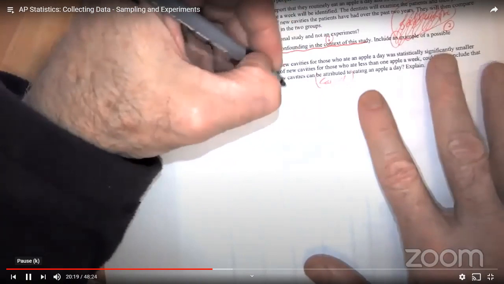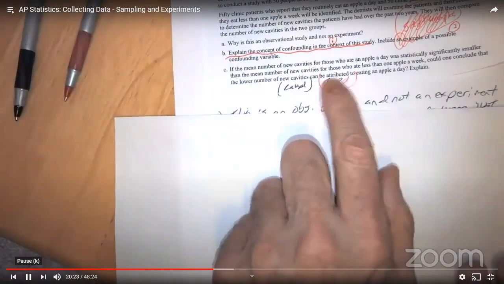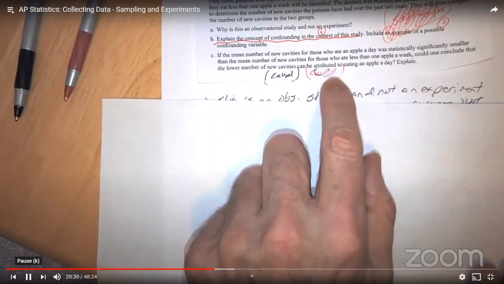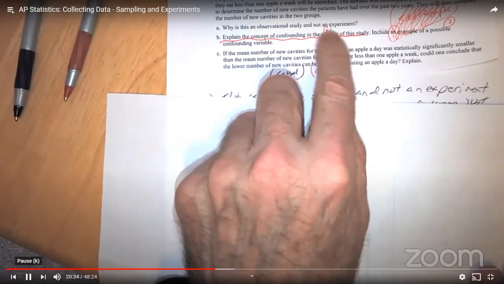Caused here might be another word for attributed. Sometimes my students get a little tripped up with that. Could be attributed to eating an apple a day, caused by eating an apple a day, explain. Well, to talk about causation, this caused that, we need to run an experiment. And in part A, we were told this is not an experiment.